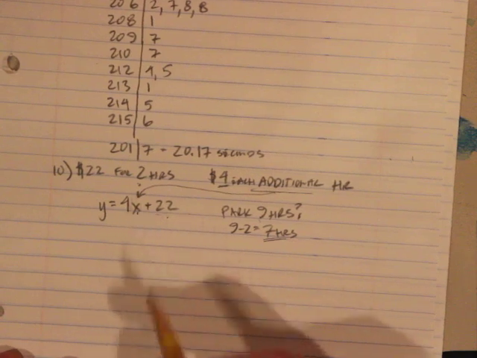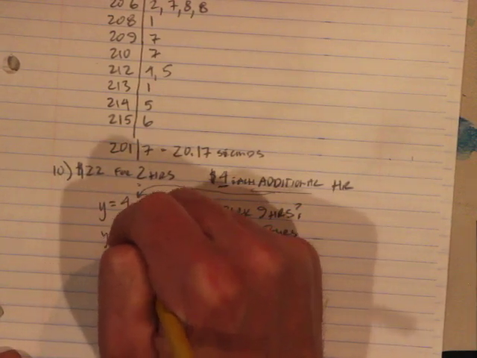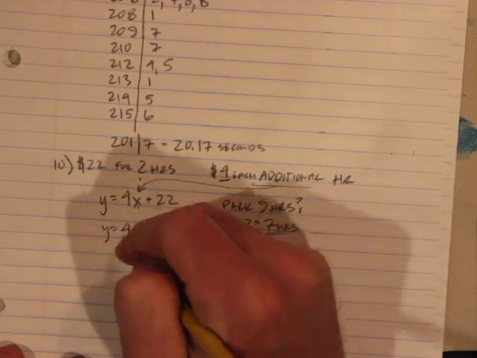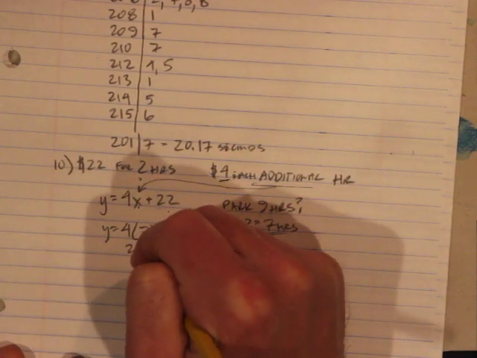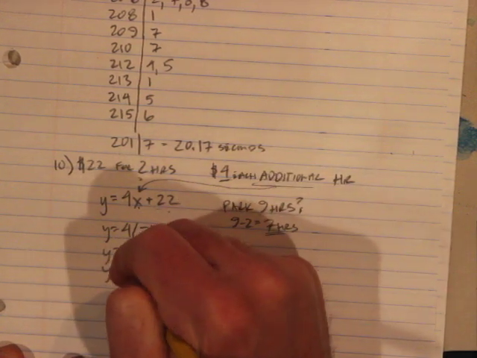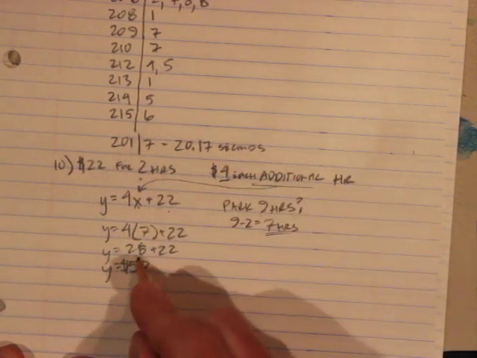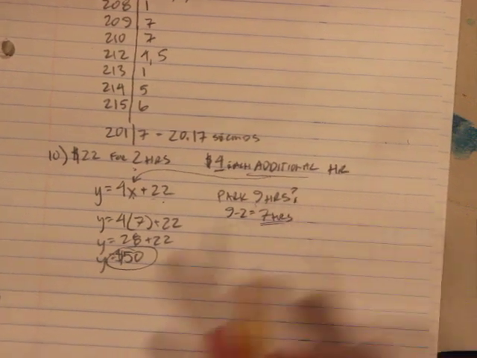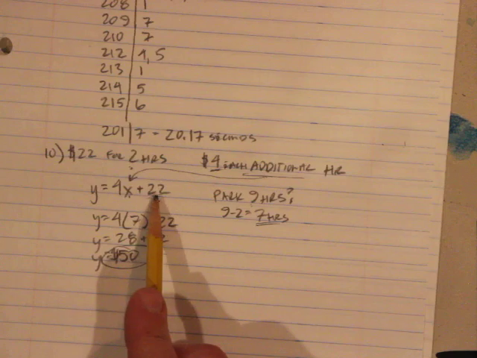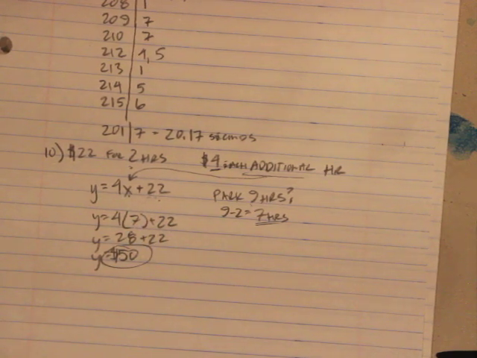And let's see what we get here. y equals $4 times 7 hours plus 22. 4 times 7 is 28. 28 plus 22 is 50. And $50 is how much that would cost you after 9 hours, because that first 2 hours is taken care of with that $22. That's a little bit complicated.